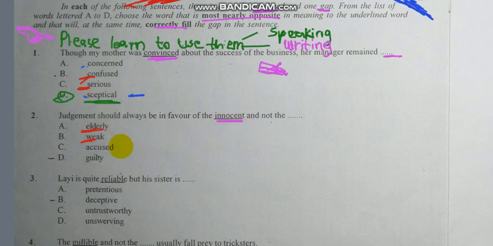So accused and guilty have something to do with it. This is the strategy you have to use. Here, an accused person is not really guilty or not guilty. It's neither innocent nor guilty. Maybe they have just been called in for a crime. It doesn't mean you are already guilty. If you are accused of a crime, you have to go to the police. Evidence has to be considered and everything else.